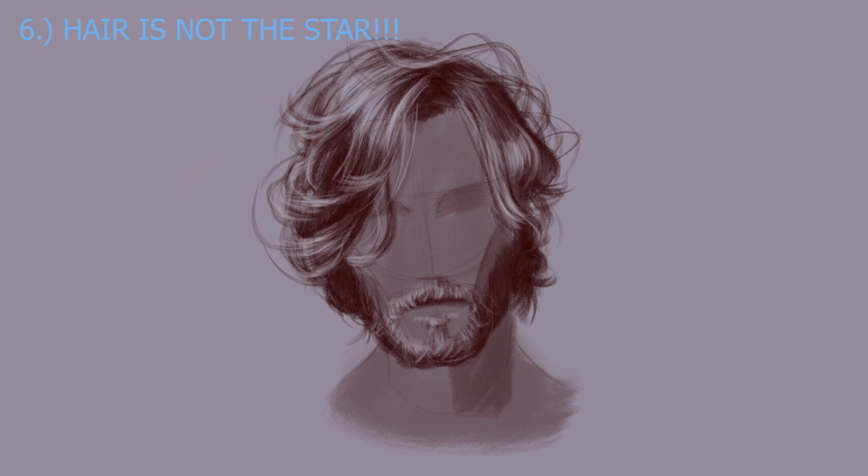6th, don't forget that the hair is secondary to the face, so again, stop trying to over detail everything. And lastly, you can add these little detail hairs over here just to kind of give it a little bit more movement or gesture. Again, don't go crazy.